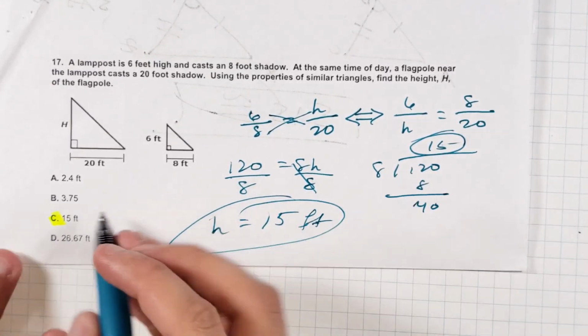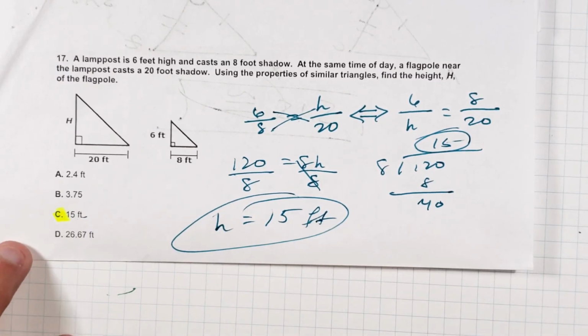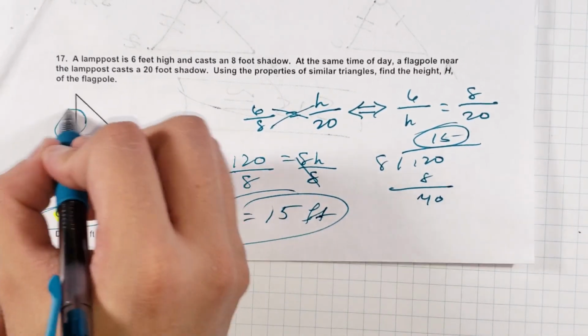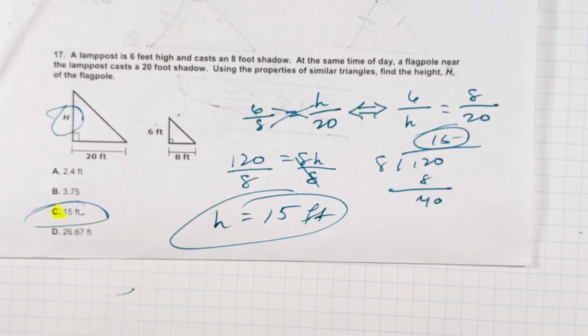And I didn't have to do that. I highlighted it. Anyways, now you guys always work on your, don't forget long division. You need to know it. So now you get h equals 15 feet. All right, and we are good. That's going to conclude this test. Hopefully that makes sense. All right.